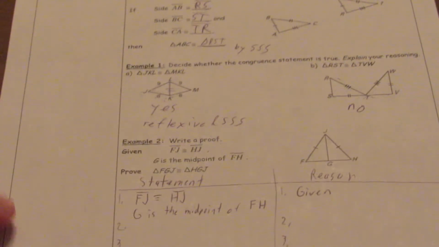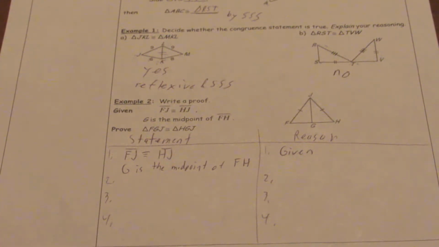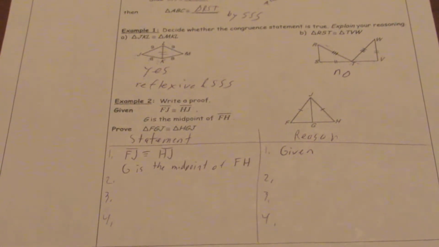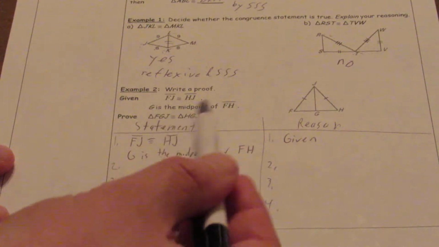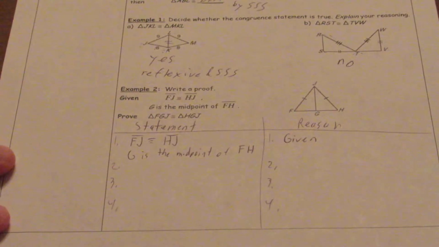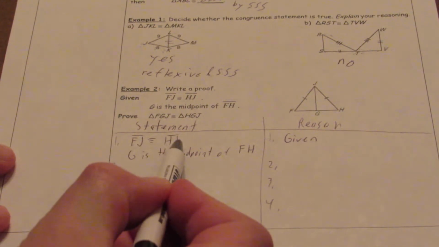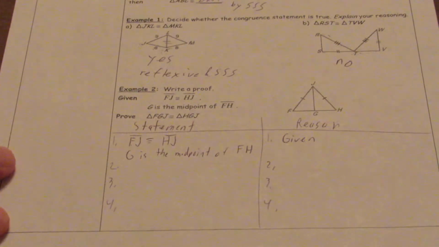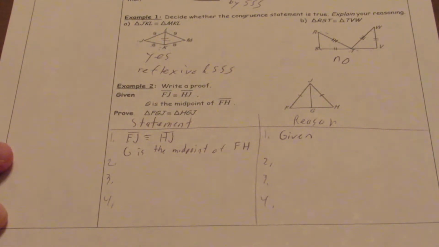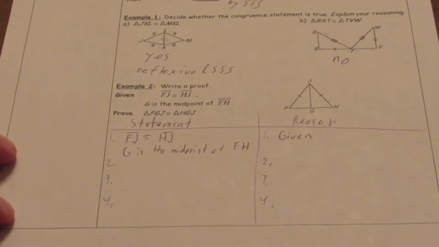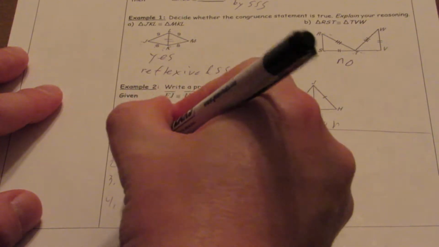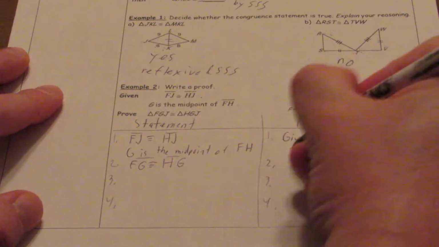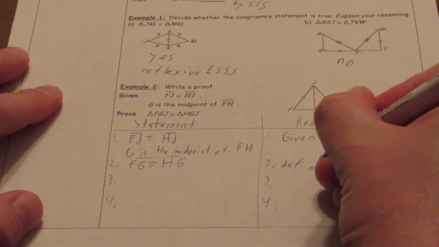Example 2, we're looking at doing this as a proof. Really the difference between what we just did and the proof is how we're stating things out. So I have my given, which is two different statements. I'm trying to prove my two triangles congruent. So FJ is congruent to HJ. We always start with our given. That's marked. G is the midpoint of FH. That is not marked because I want to say something with it before I mark it. So whenever I have a key word, like midpoint, that's one of the first things I want to use. So if G is the midpoint, that means FG is congruent to HG. And the reason I know that is the definition of midpoint.